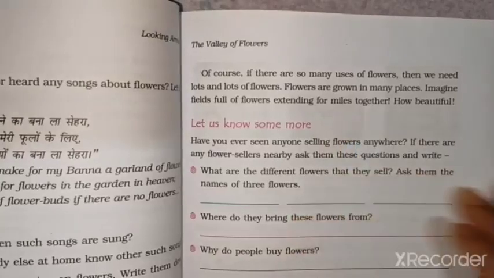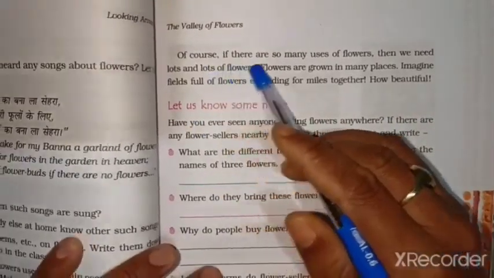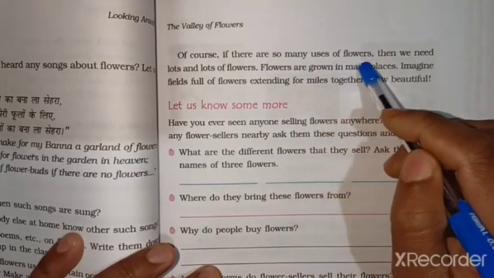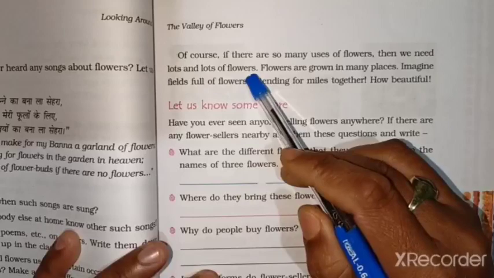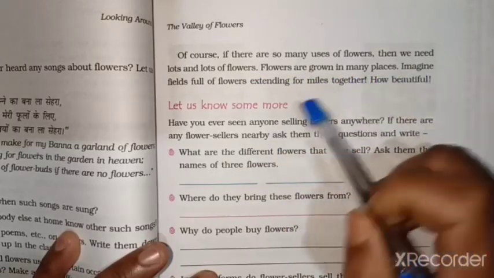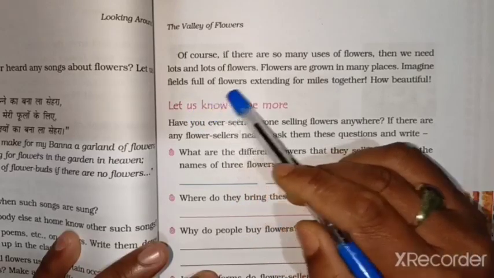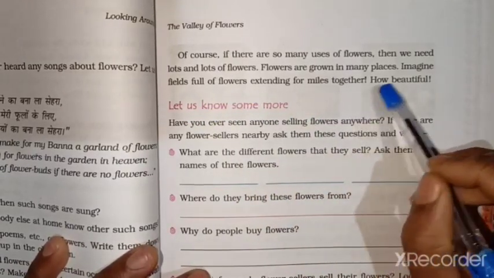Next page, now let's go. Next page number 93. Of course, if there are so many uses of flowers, then we need lots and lots of flowers. Flowers are grown in many places. Imagine fields full of flowers extending for miles together. How beautiful!